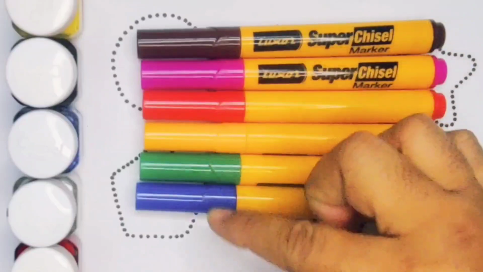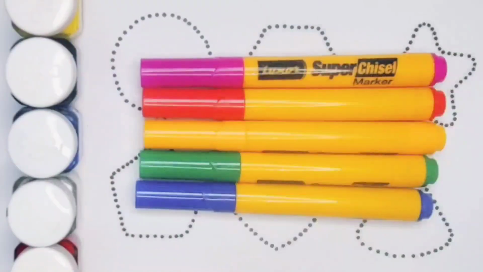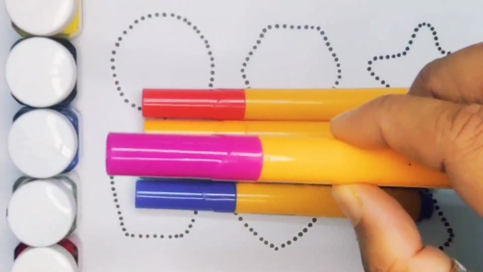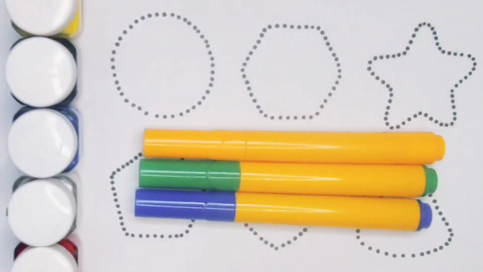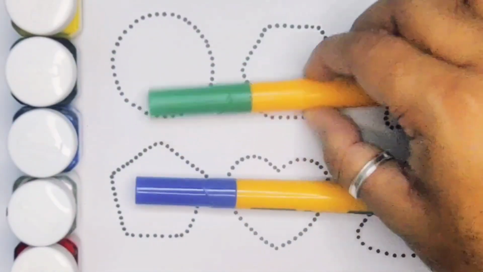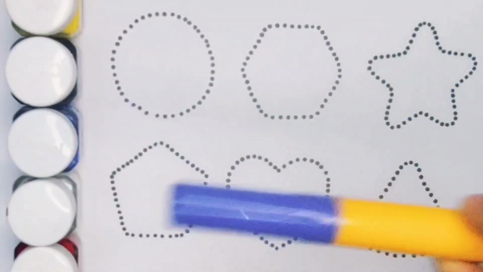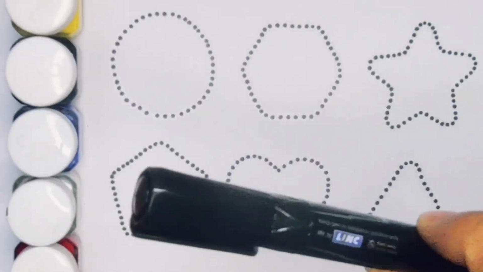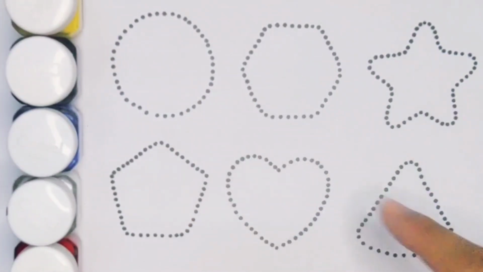First we're going to know the color's name. Chocolate color, pink color, red color, yellow color, green color, blue color and black color. Now let's learn the 2D shapes.